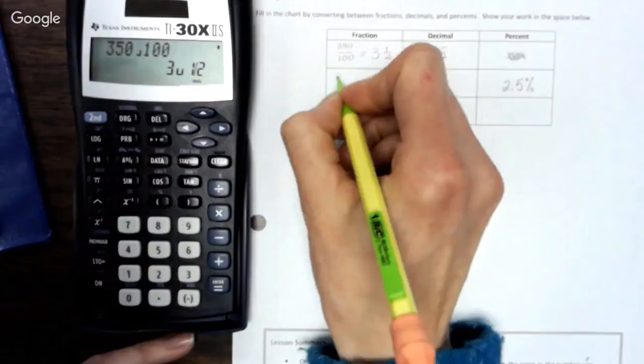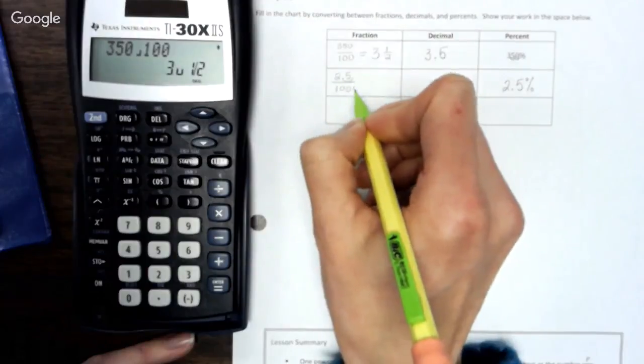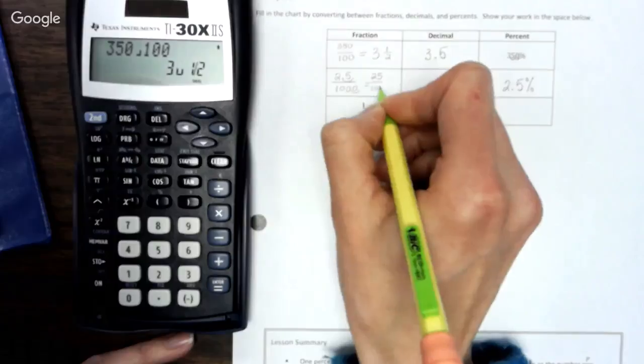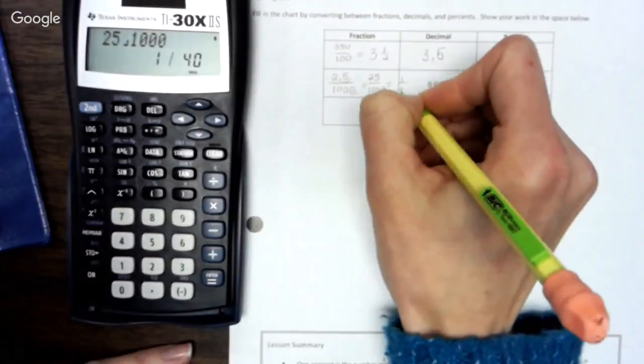Now, if you go opposite, now you have the percent. So how do you get a fraction? 2.5% is 2.5 divided by 100. You can't do that, so we're going to move it over once, move this over once. 25 over 1,000. I can reduce that in the calculator, is 1 over 40.